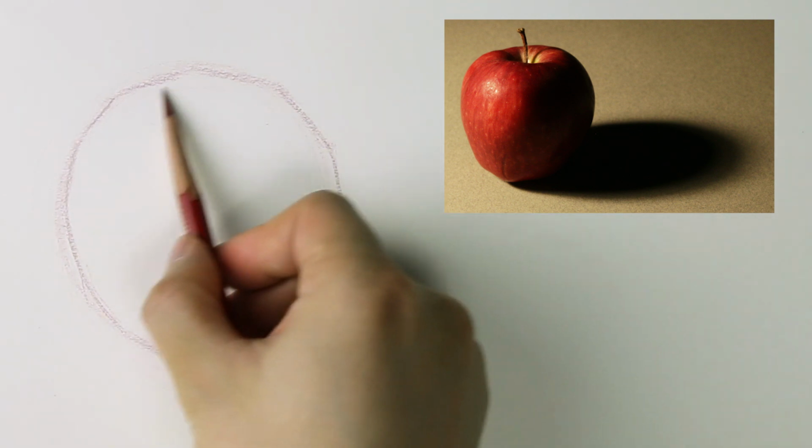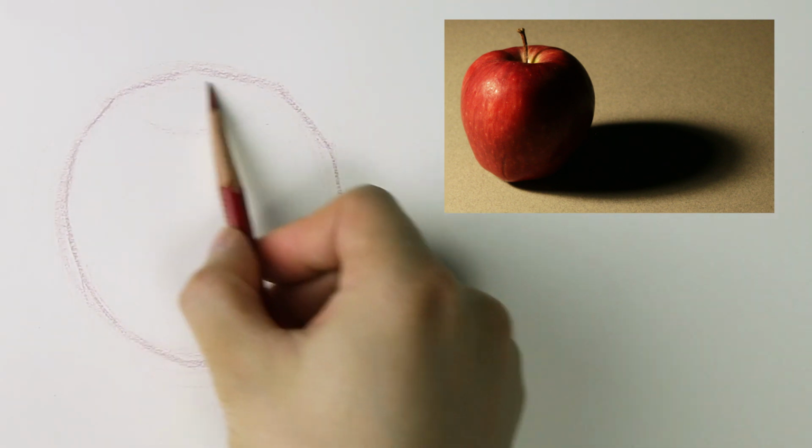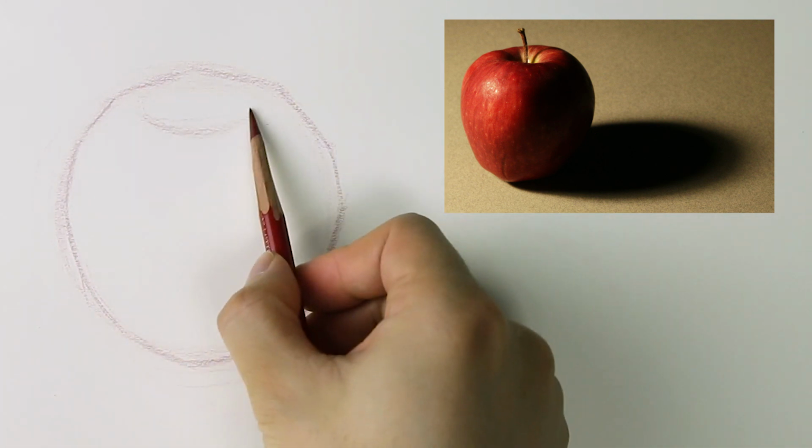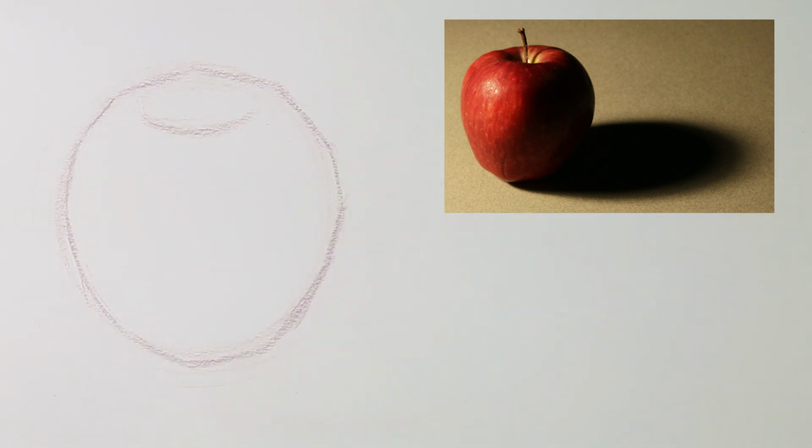Then we'll draw in the elliptical opening at the top of the apple. Of course, this opening has rounded edges, so only the front half of the ellipse will be hard edged and visible. Now let's take a look at the body of the apple.